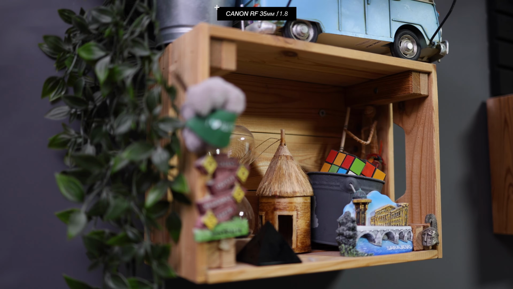Eventually the two lenses did well, but I'm not a fan of the STM autofocus motor because it has a slight noise running in the background. Probably you're not gonna hear it, but it's there. Let me show you that.